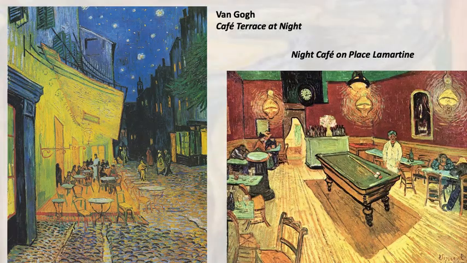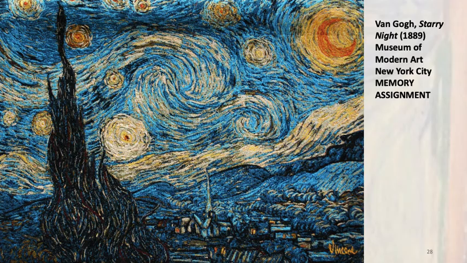Here you see the Café Terrace at night and the night Café on Place Lamartine. Again, these aren't supposed to be realistic. They're supposed to express what he's feeling inside. I think that's most shown here in his famous Starry Night, which is at the Museum of Modern Art in New York City.